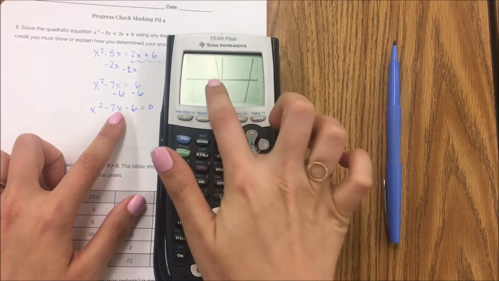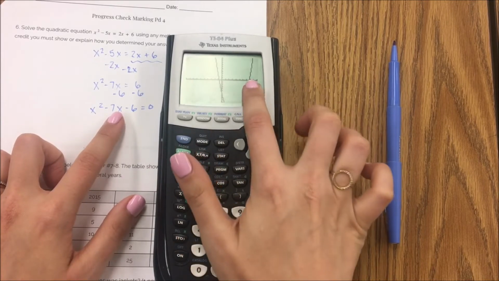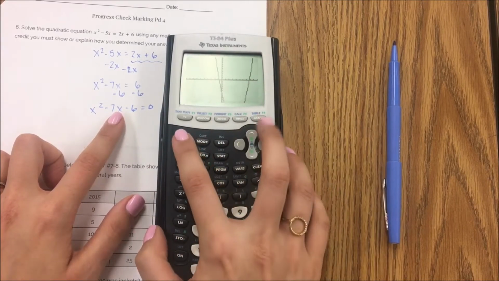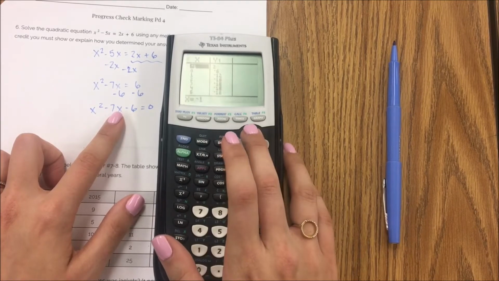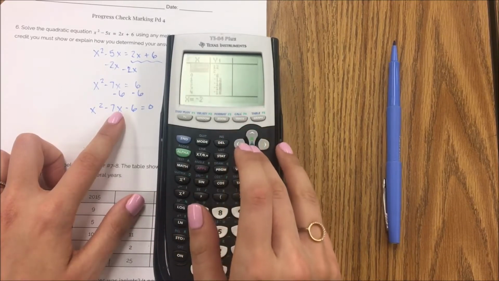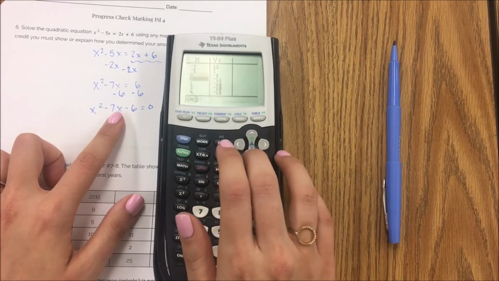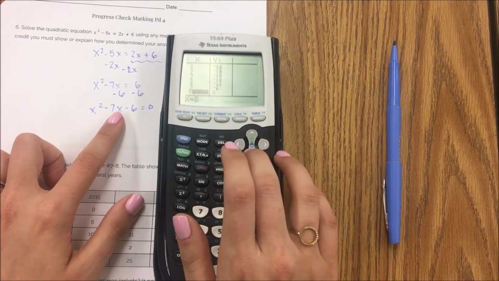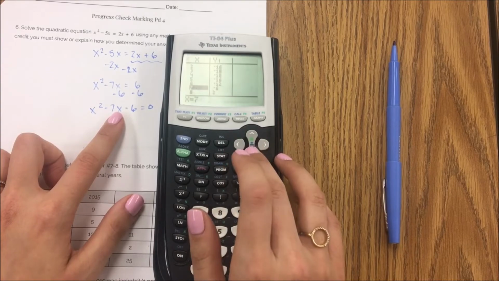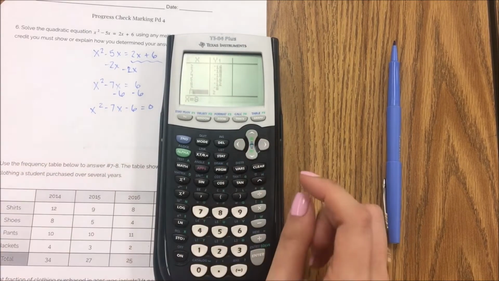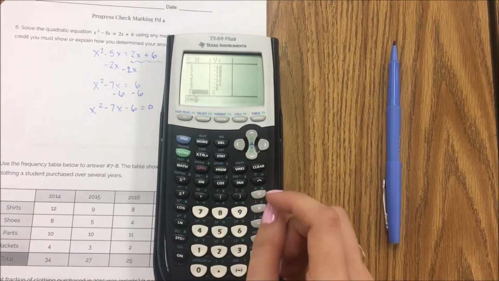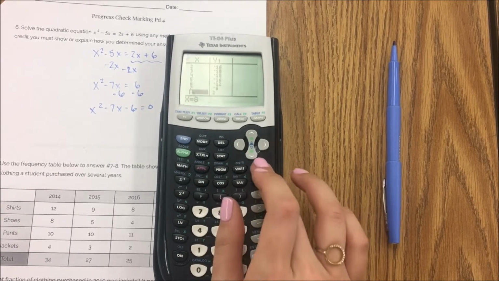Okay, it looks like I have x-intercepts at -1 and positive something else, so I'm going to look at the table. No, it looks like it's between 0 and -1, and then between 7 and 8. So I could try to do this with completing the square. That might work.